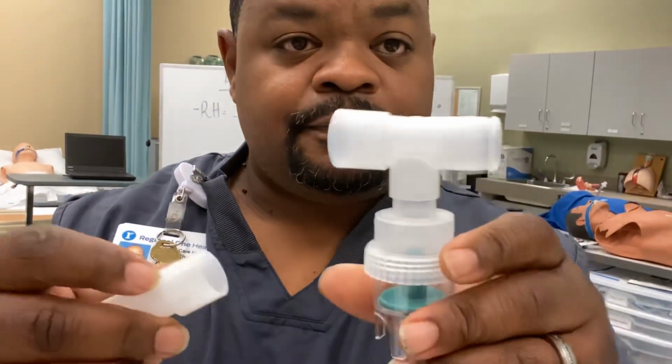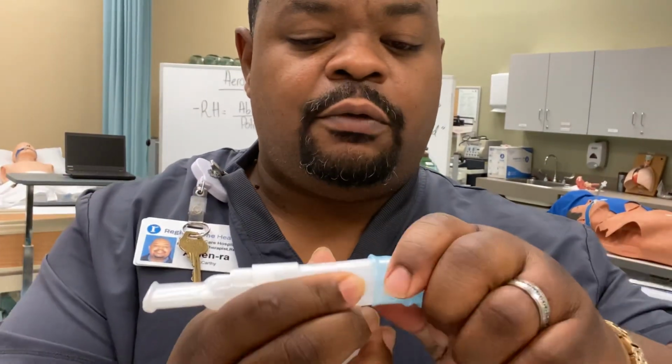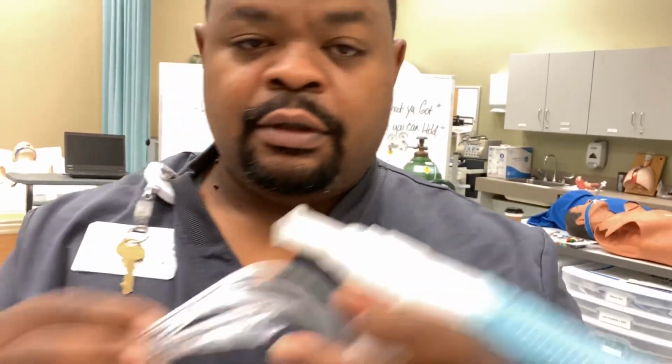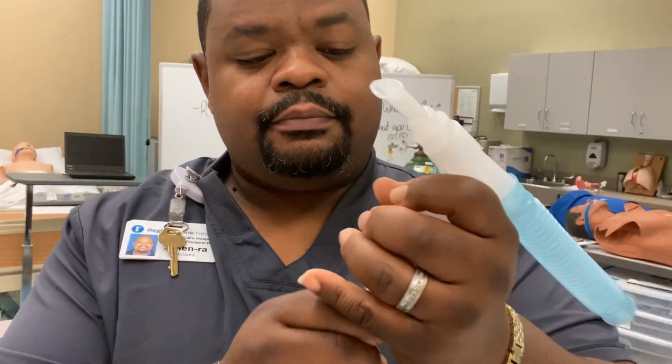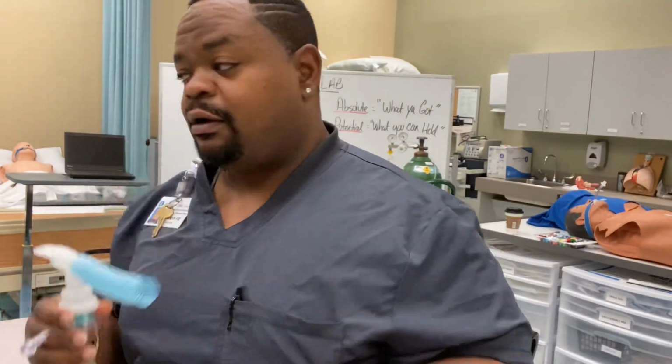Then we have the Briggs adapter, remember that? The T-piece, also known as Briggs adapter. We will put the mouthpiece on one end and a reservoir tubing on the other end, right? And then of course you have your small bore tubing that goes on the bottom, right? And then the rest goes to the actual flow meter or the nebulizer that you're using, okay? So this is a small volume nebulizer that produces an aerosol, okay? Aerosol, not for humidity, aerosol.